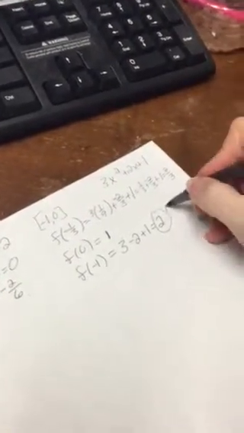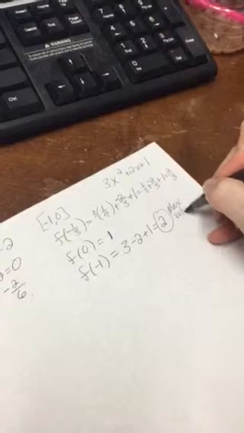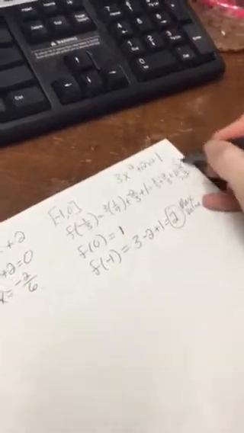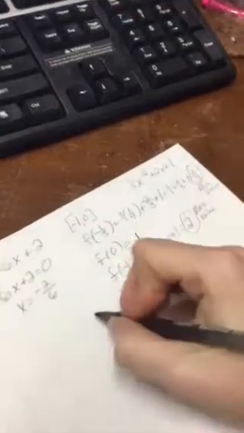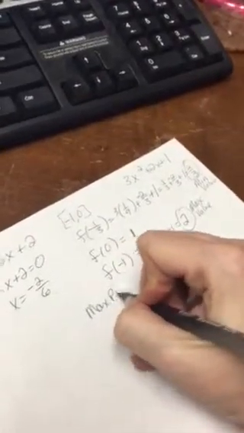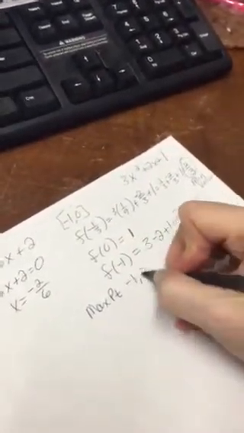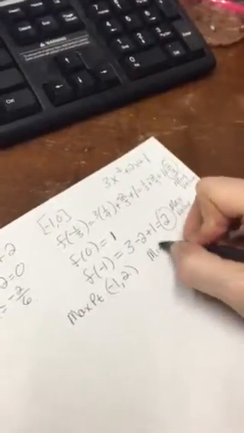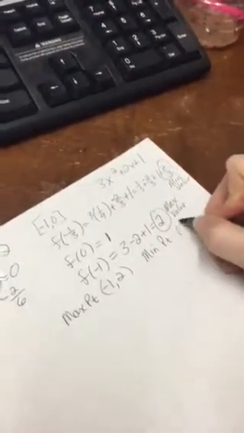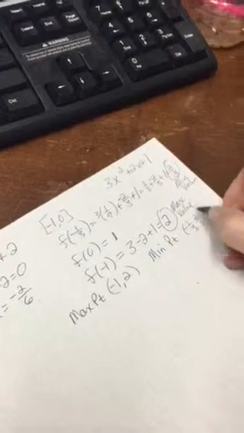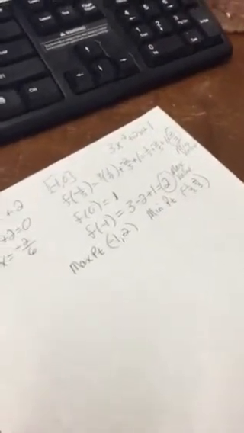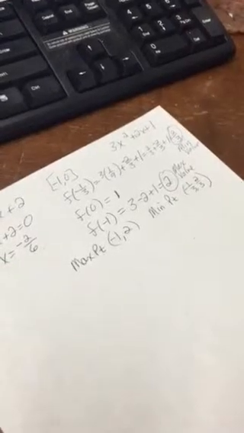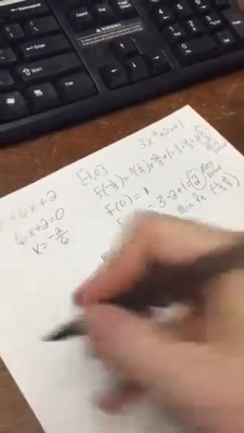Here's our max value. Here's my min value. And then if the problem wanted max point, it would be -1, 2. Min point would be -1/3, 2/3. You just have to pay attention to what they're wanting. Max value or max point. The value is just the y coordinate, the point's the x and the y.